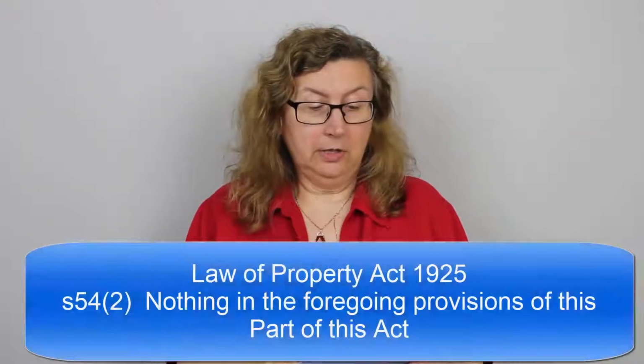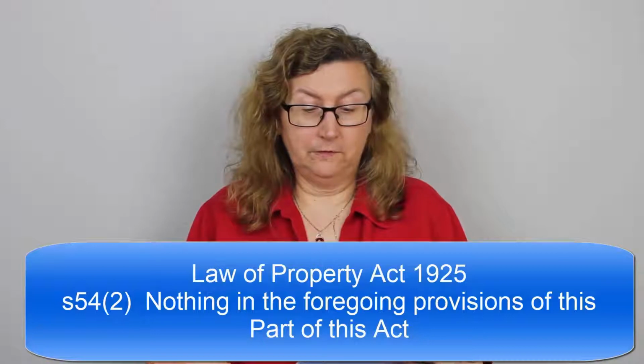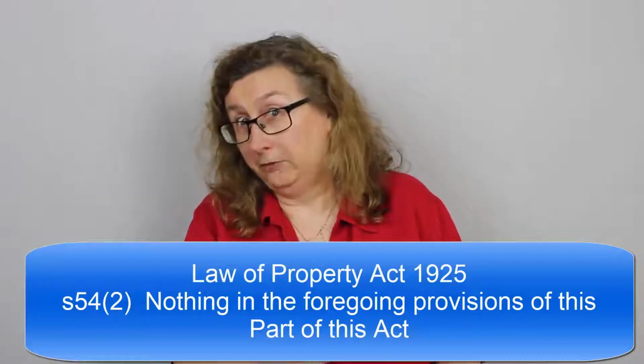you can create a tenancy just by going in and living in the property without signing any sort of document at all. So how is that? The reason for that is the Law of Property Act 1925, section 54(2). And what that says is as follows: nothing in the foregoing provisions of this part of the Act, so that's talking about the section that I just read out, shall affect, and then it gives a number of things.